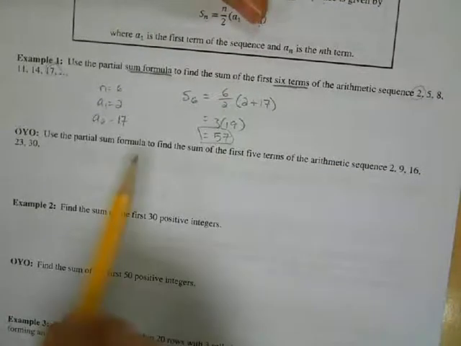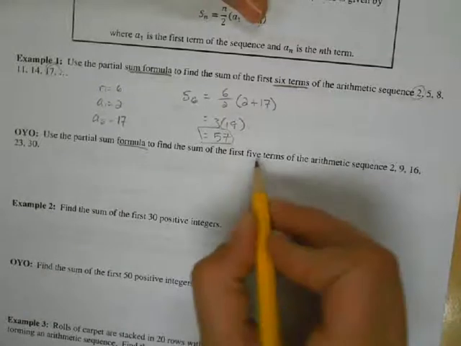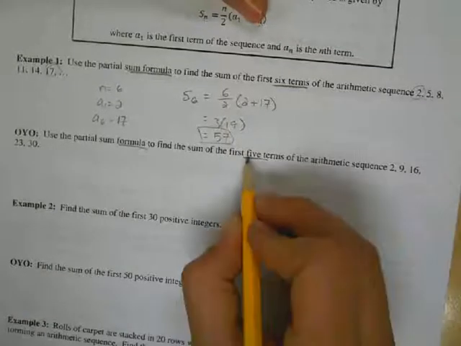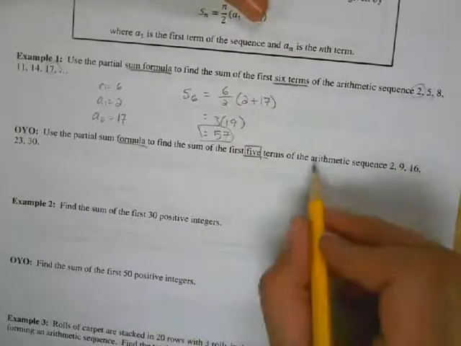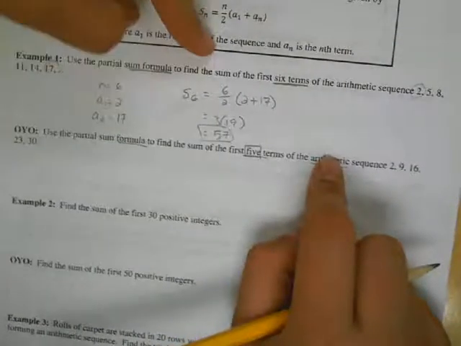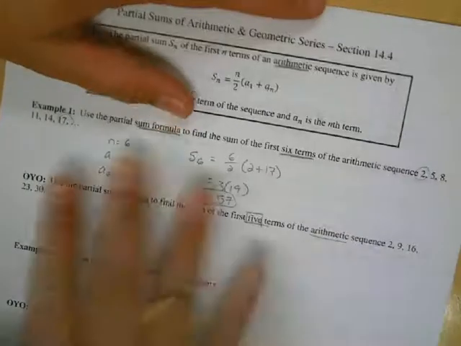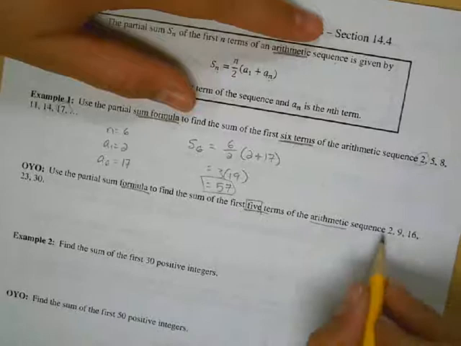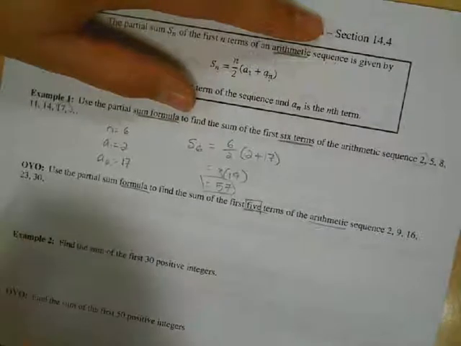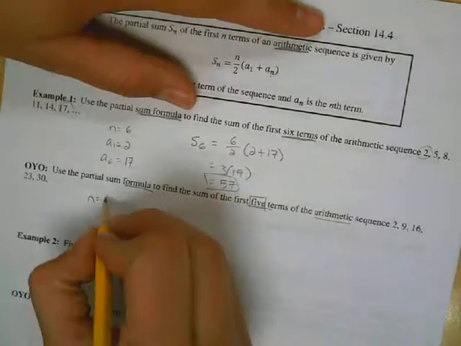Alright, so here, use the partial sum formula. So they told me to use the formula. They want me to find the sum of the first 5 terms this time. Okay, so I'm looking for 5 terms. It is arithmetic. That does make a difference because that means I'm going to use the arithmetic formula. If it's not arithmetic, I'm going to use geometric, and we'll talk about that one in a minute. So here's my sequence, 2, 9, 16, 23, and 30. So I need the n value. I'm trying to find the 5th term, so n is 5.